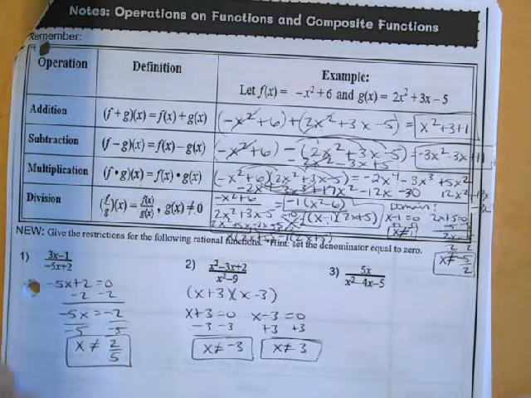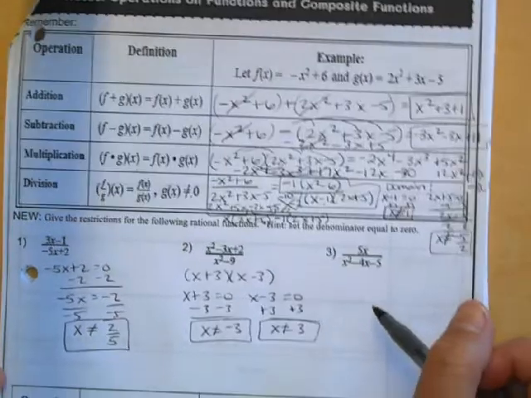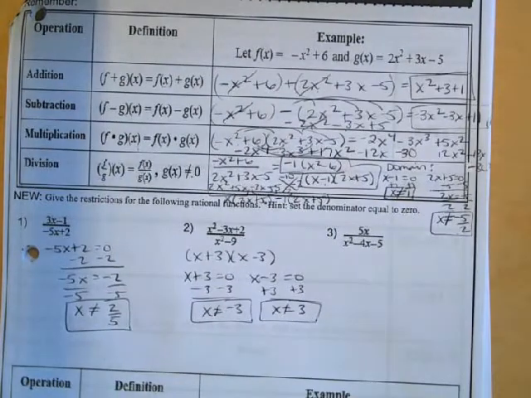Okay, and then our last one, I'm going to have you guys do that one. I will check for you guys in class, and I will make sure that you guys are right on your domain restriction for that number 3.